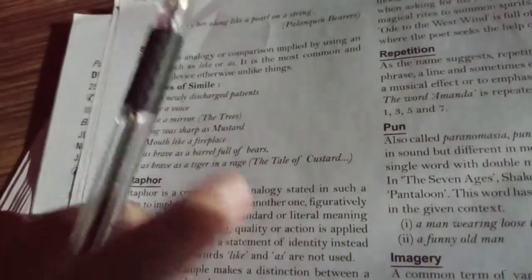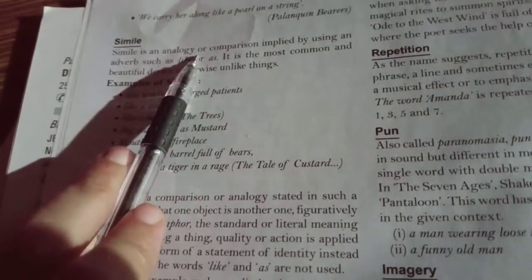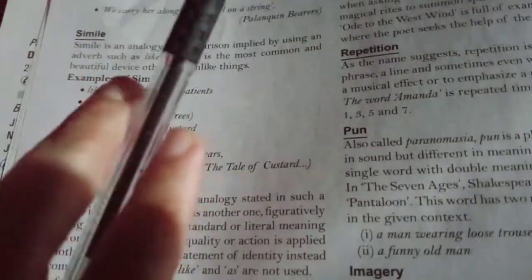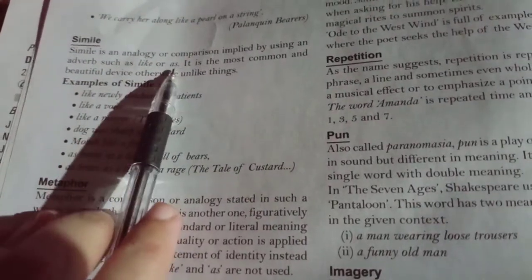Now come to simile. Simile is also very easy. Simile is an analogy or comparison. It basically uses like or as. It uses two words, like or as, employed by using an adverb such as like or as.